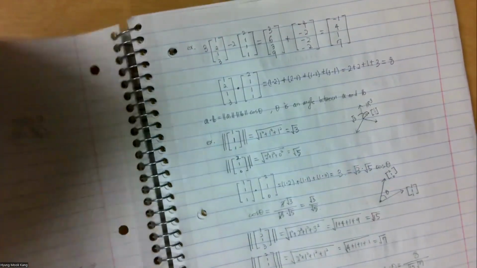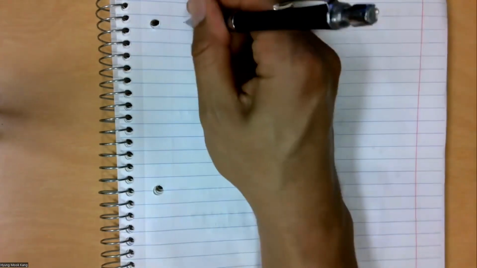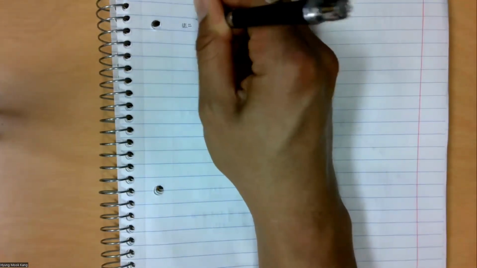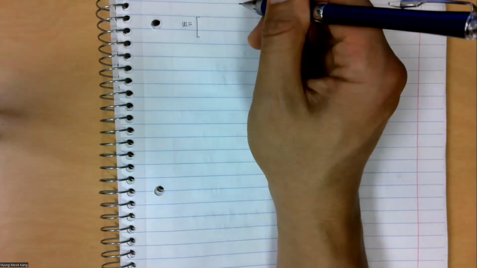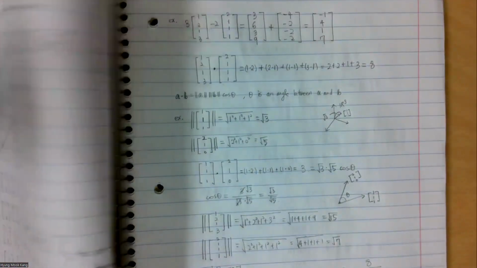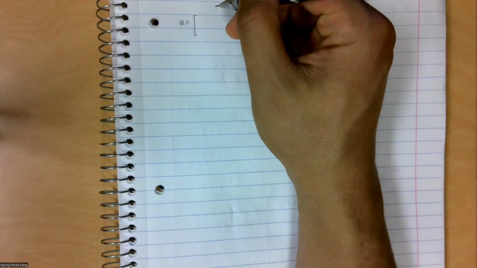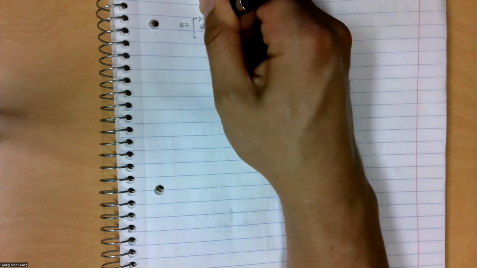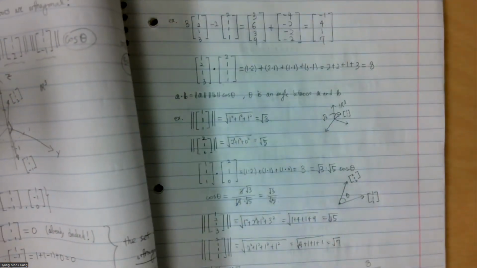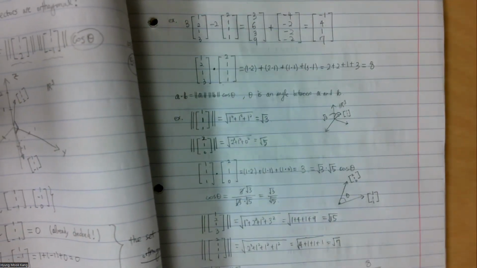Let's say U is, so I'm thinking of a fancy, nice one as possible. Let's go to (2, 1, 0), for example. I'm making something fancier. (2, 1, 0). Yeah, let's go with this one.